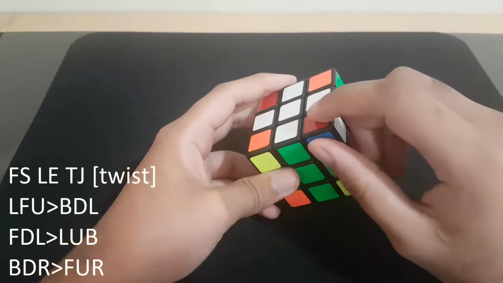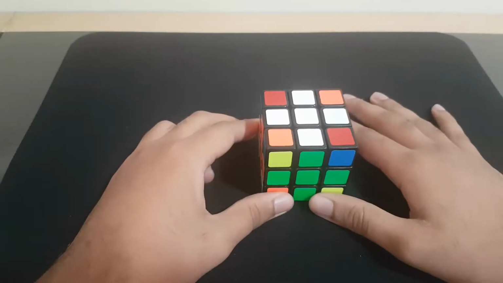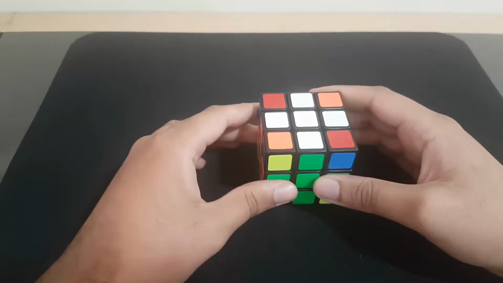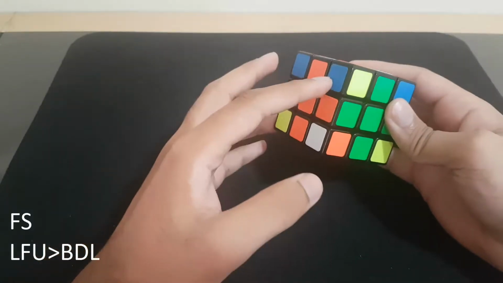And I know that's the blue side, so when the blue comes up, the white will be here, which is a clockwise turn. And so let's start executing. So first we have FS, so that's F and that's S.